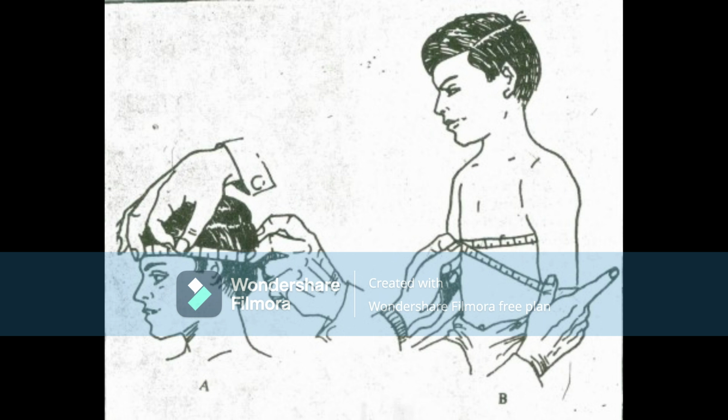B. Chest circumference. It is a practical and useful indicator of growth in the second and perhaps the third year of life. The chest circumference measurement, along with the head circumference, is useful to detect malnutrition in children.